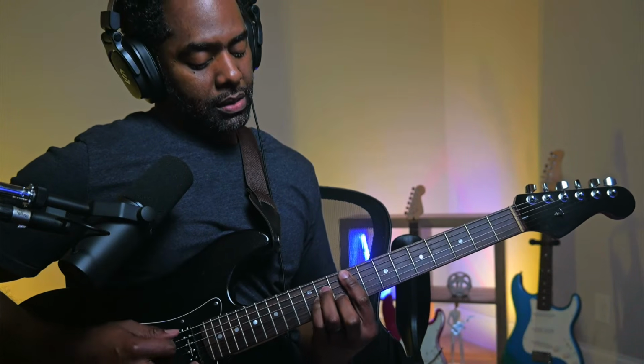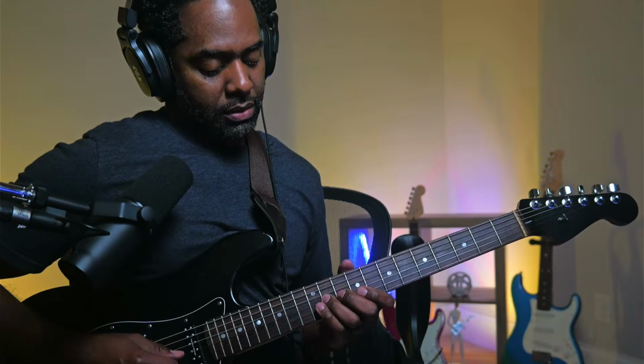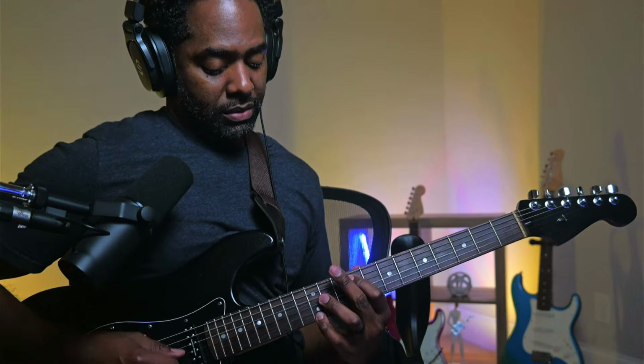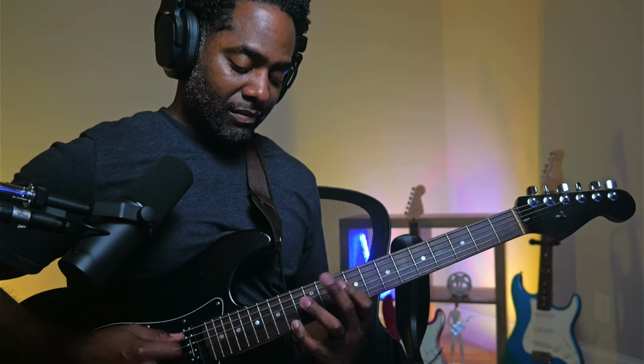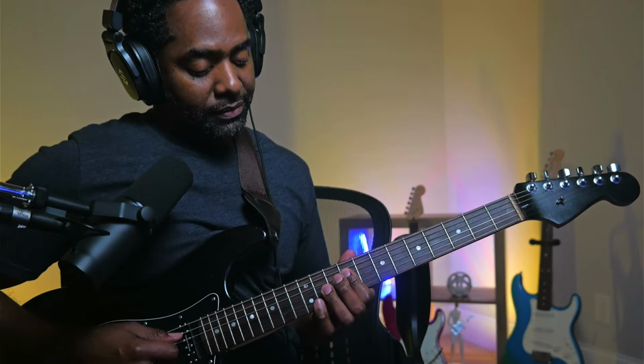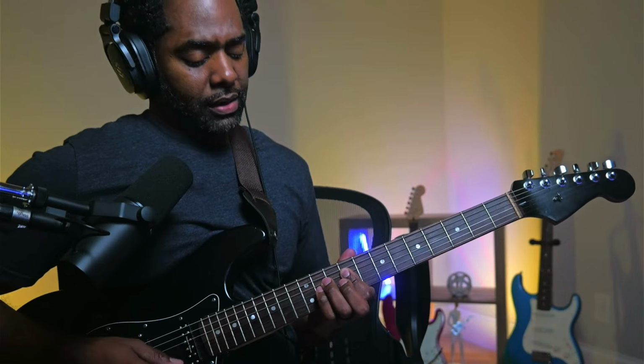And then here we go to the 6th, which is what, Aeolian? The way that triad would look is actually like this. Then I have to ask myself, what kind of melody would I come up with in this particular scenario?